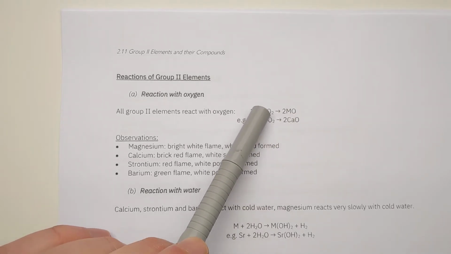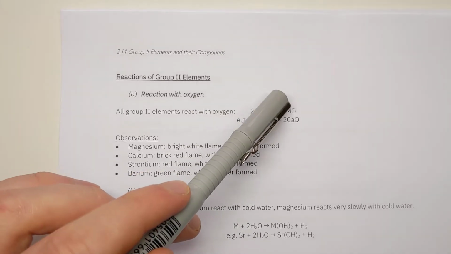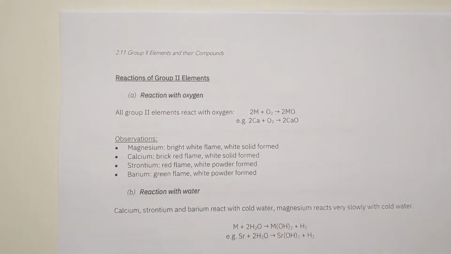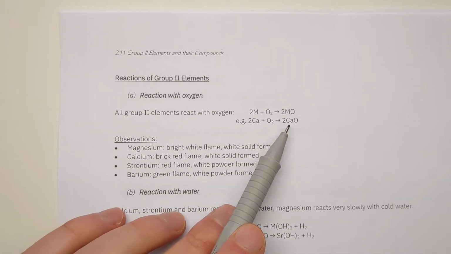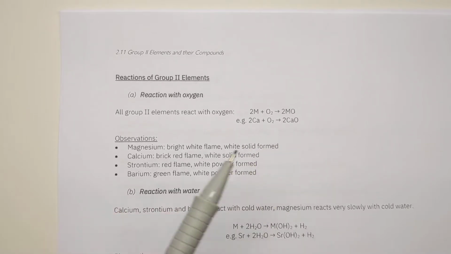This example here, capital M, represents any group 2 metal. So a swap and drop will give you just MO rather than MO2 or M2O. If we take a specific example, calcium with oxygen will make calcium oxide. So that same kind of trend will be true for every single group 2 metal.